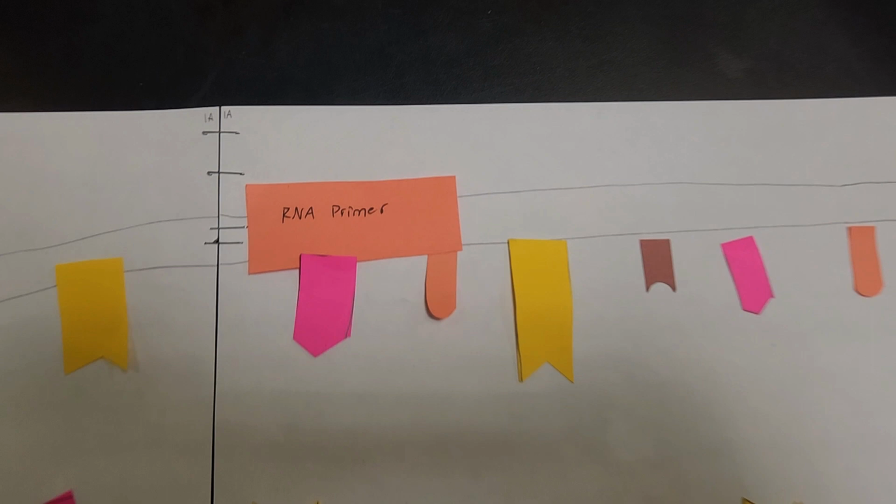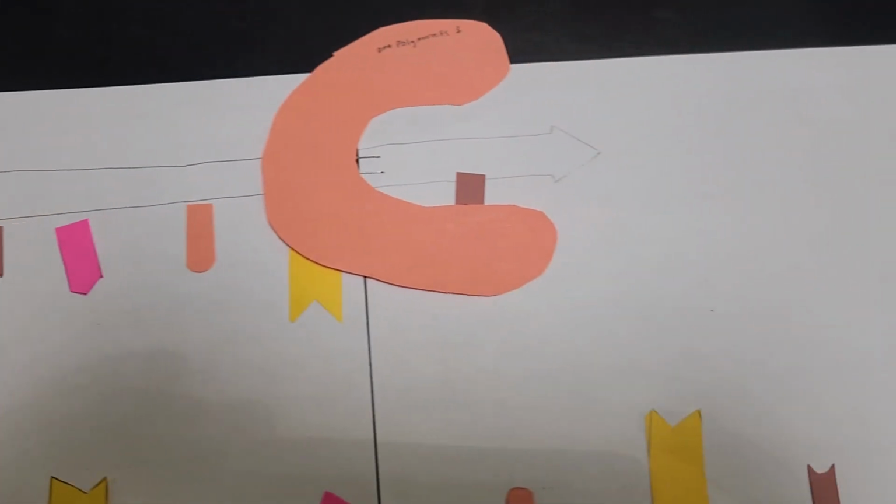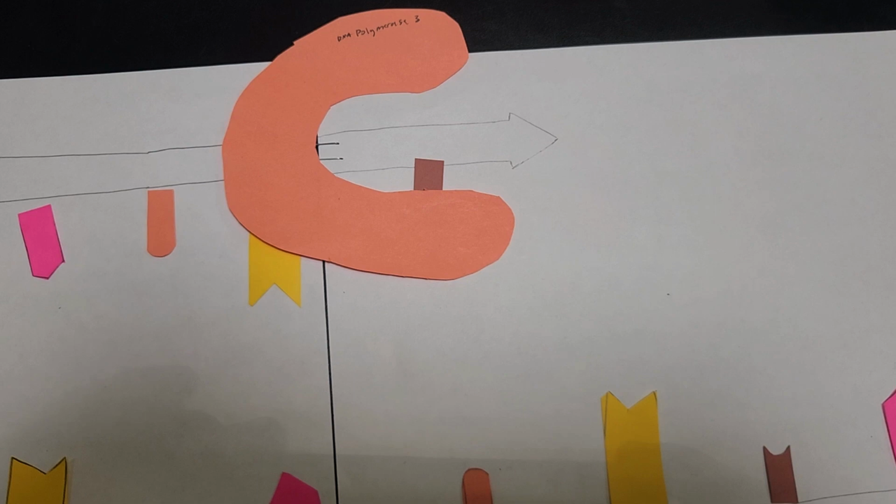RNA primers are synthesized by an enzyme called primase, and RNA primers bind to the DNA strand at the 3' end of the parent strand so that the polymerase can build in a 5 to 3 direction. Keep in mind that the RNA primer that binds to the original strand must also bind with complementary base pairs in the DNA strand. So basically your base pairing is the same, except uracil replaces thymine in creating the RNA primer. Following this, DNA polymerase 3 will be the one building on the leading strand because it is the major replicative enzyme.